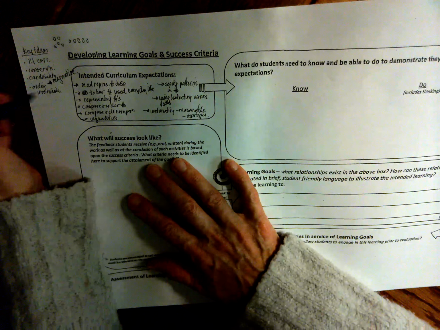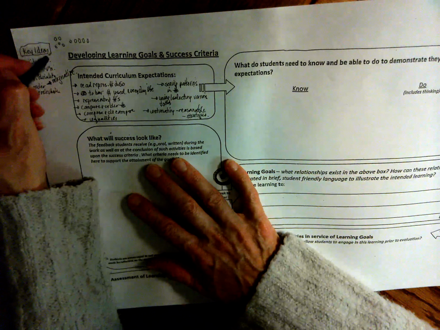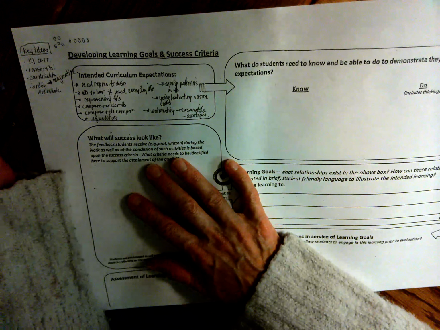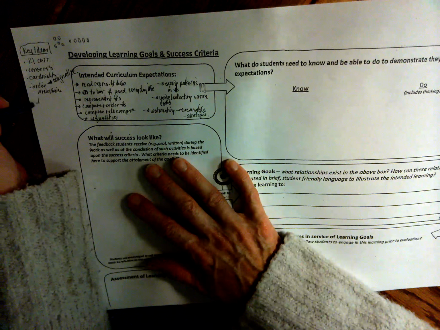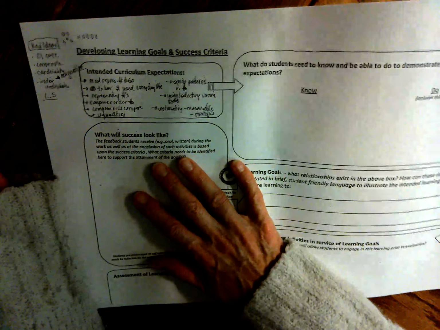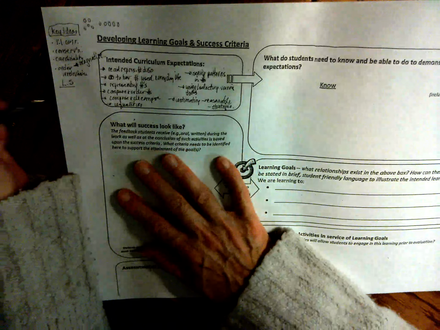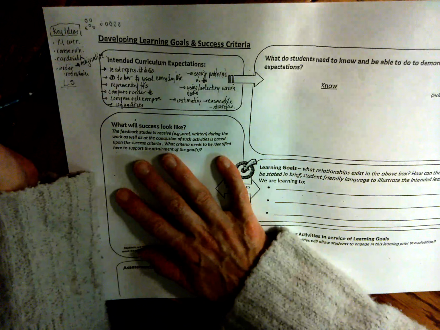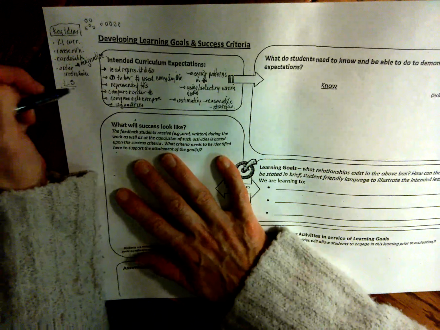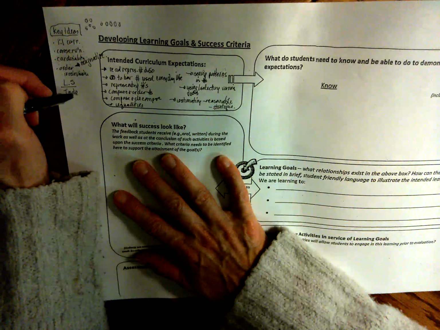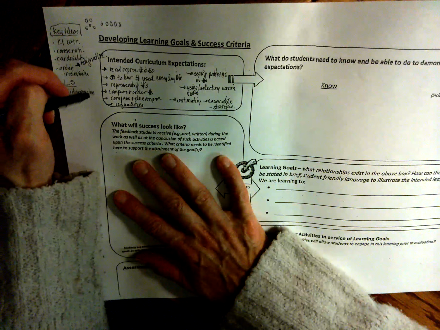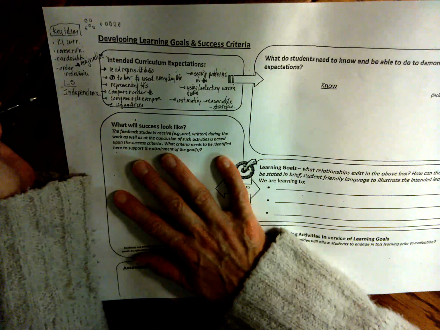Something that I also like to do, besides the key ideas and thinking of those really big ideas from the front matter, is any of our learning skills from our curriculum. So in our Ontario curriculum, we have things like independence and collaboration and self-regulation, initiative. So I'm going to be really looking and honing in on independence, I think, in this learning journey. I want to really work with the kids on that.